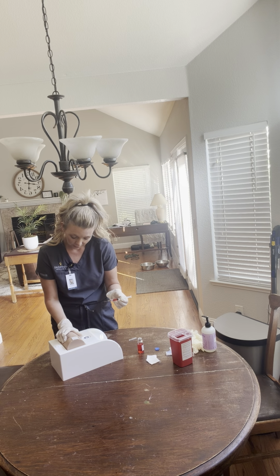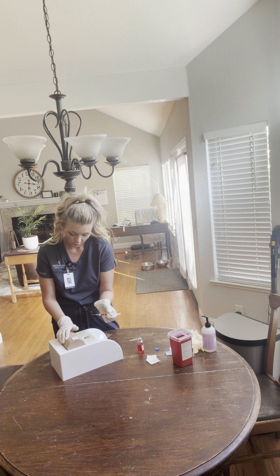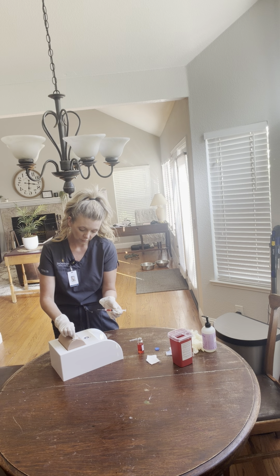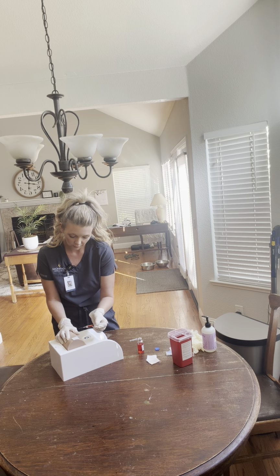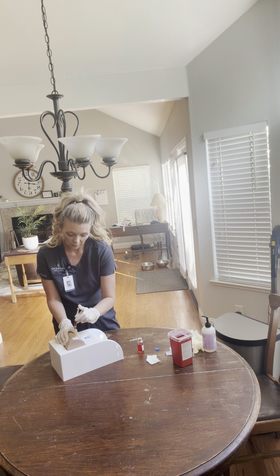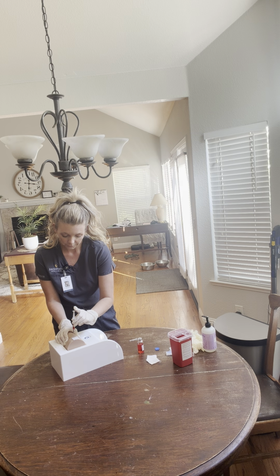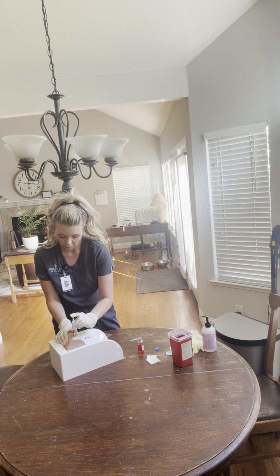I'm going to put this down, and I'm going to pinch, and I'm going to remove my marker at the same time. Now this needle needs to go in at a 90-degree angle. It needs to be administered 10 seconds per milliliter.